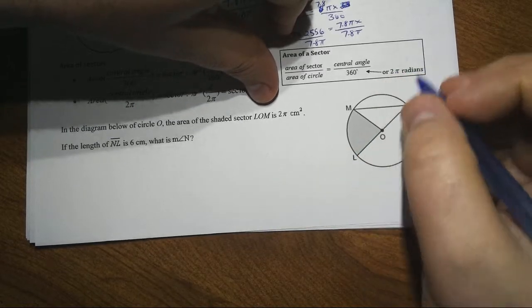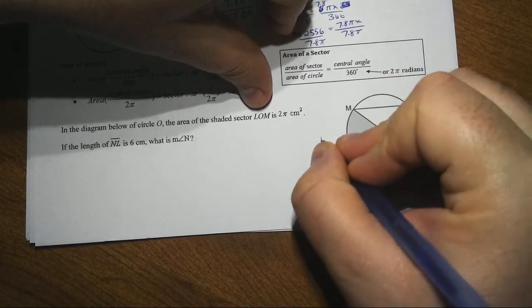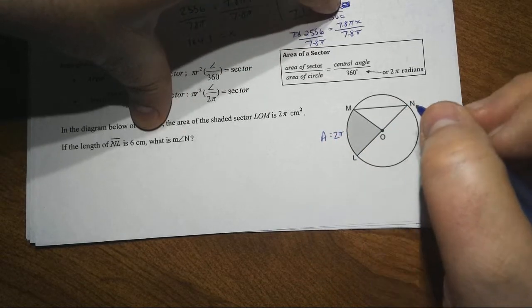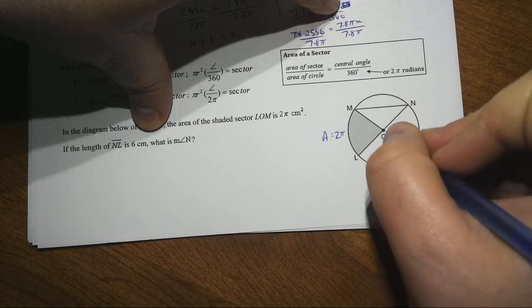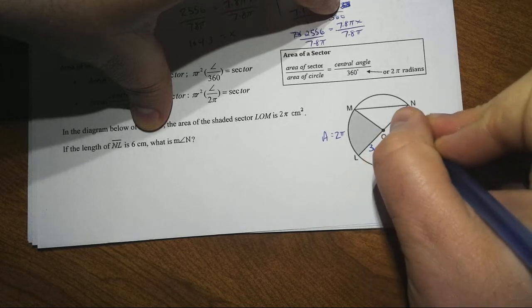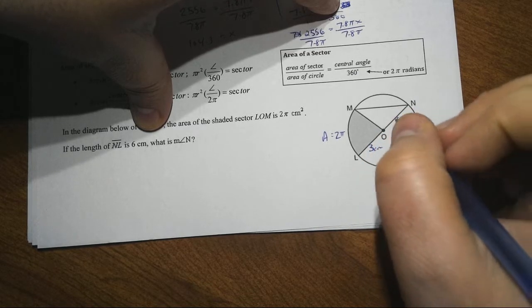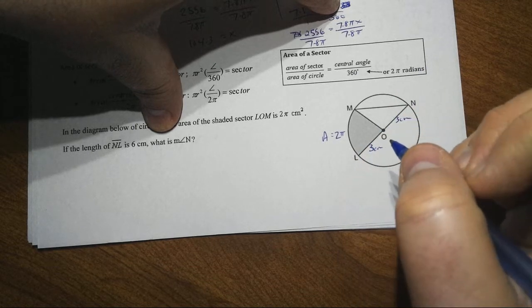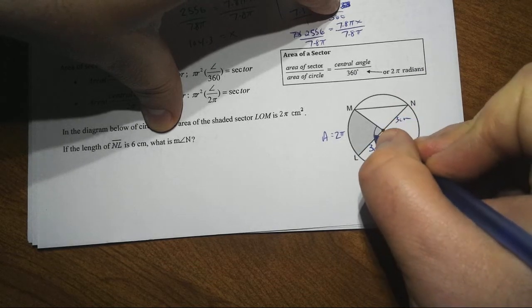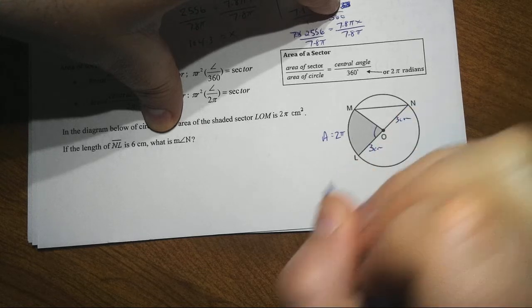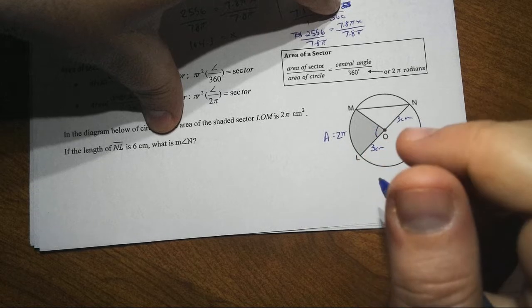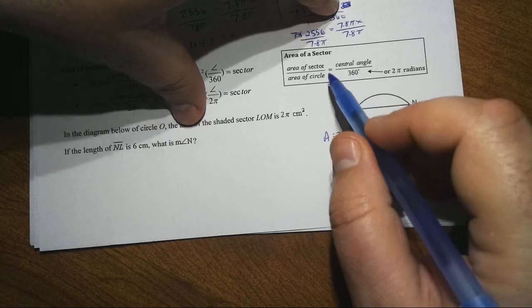So angle LOM, the area here is 2 pi. And then we know the length of NL right here is 6, so this is 3 centimeters. That's my radius. And we want to know what is the measure of angle M. A couple things we're going to need. We need to figure out the measure of that angle, which is that arc, and then we can do half of it. So we're going to use our formula.